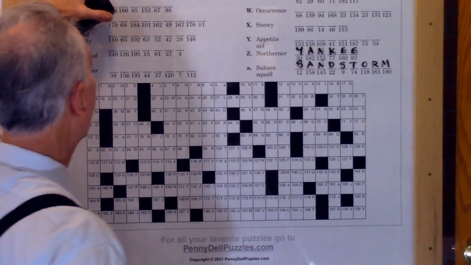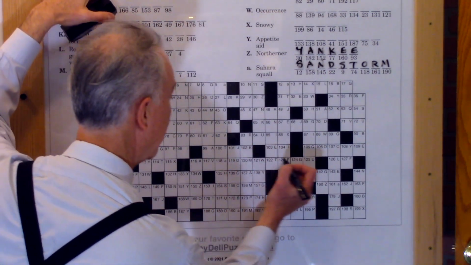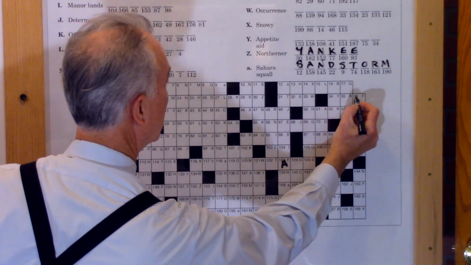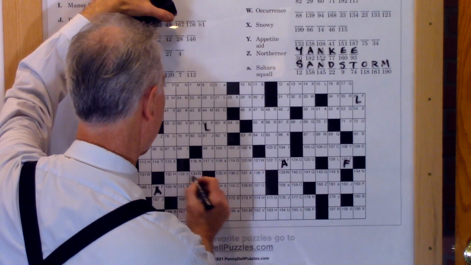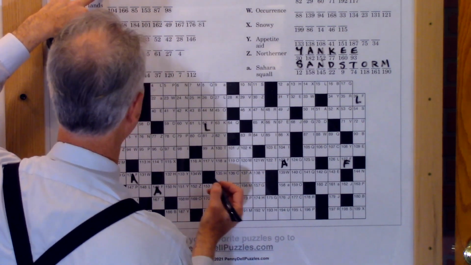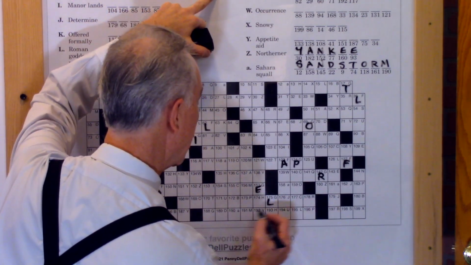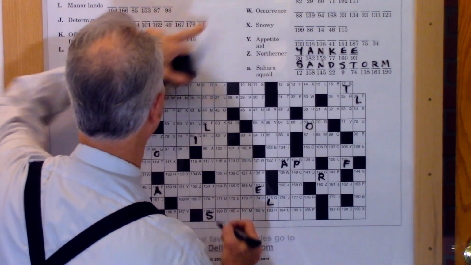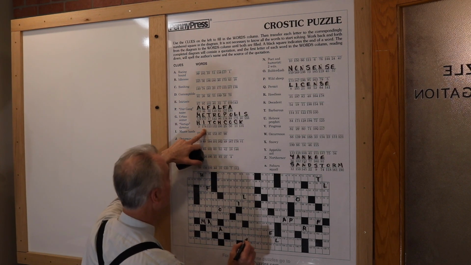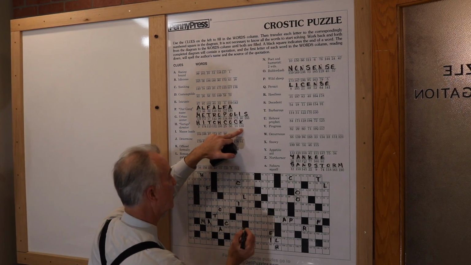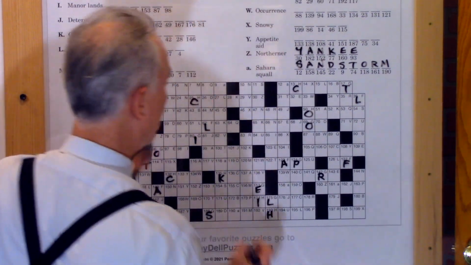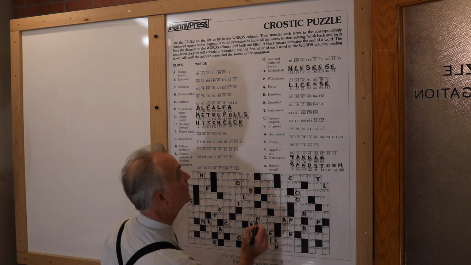but we need to start doing the transfer of the letters. 123 from alfalfa is going to be A. 36, L. 130, A. Next word, 129 is M. 188 is S. Next word, Hitchcock, H. Goes in the 2 square. 174 is I. 135 is K. We move into the next row. 159 is N. 57 is E.